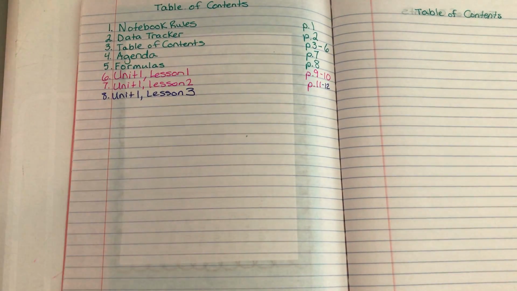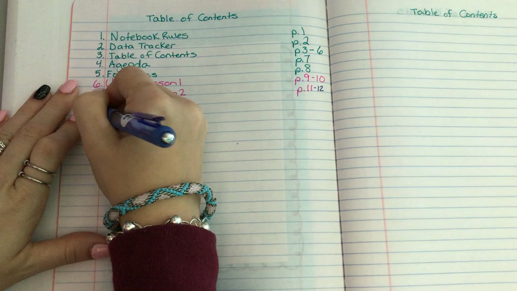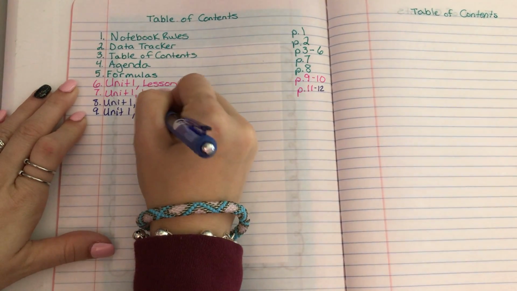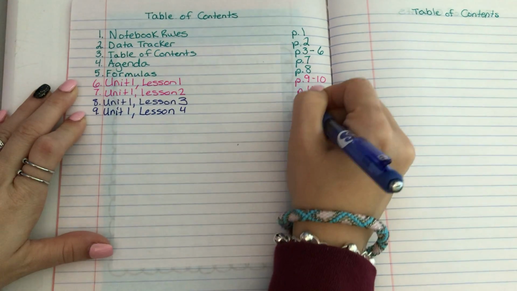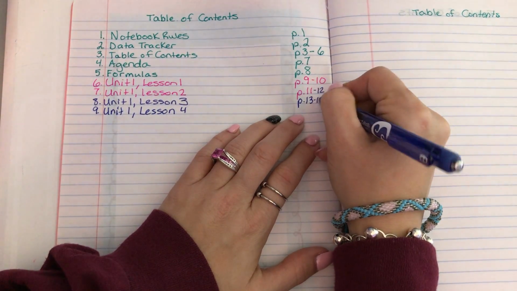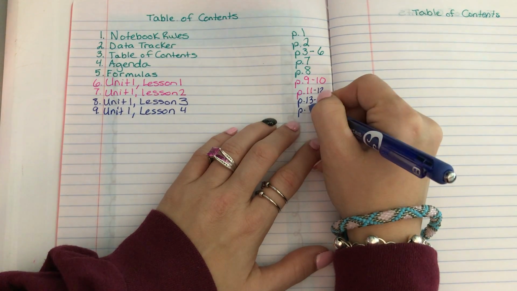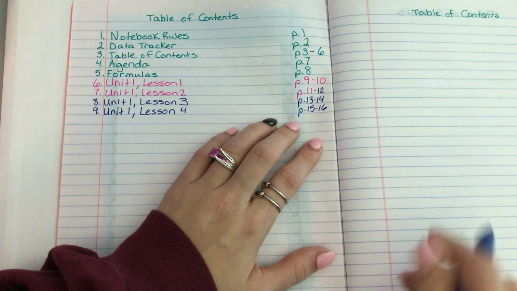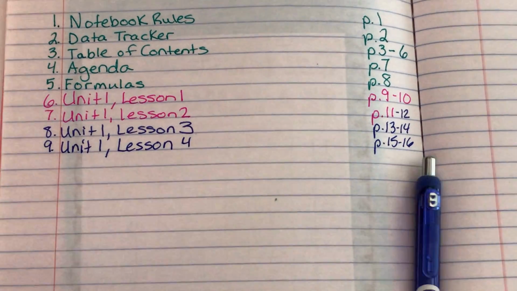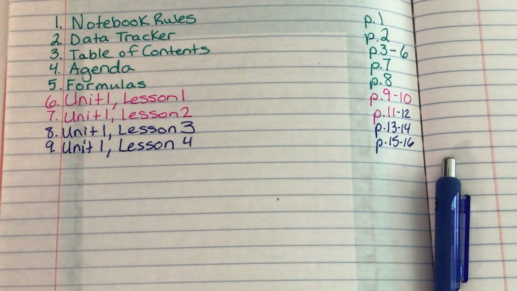All right, we are looking at lesson 4 today, so that's going to be item number 9. So yesterday was 13 and 14, and today is going to be 15 and 16. So go ahead and add that to your table of contents. Yes, thank you.